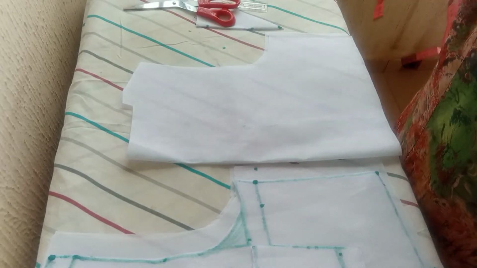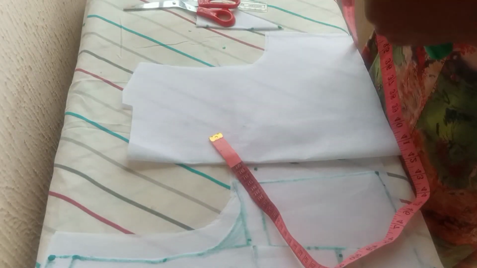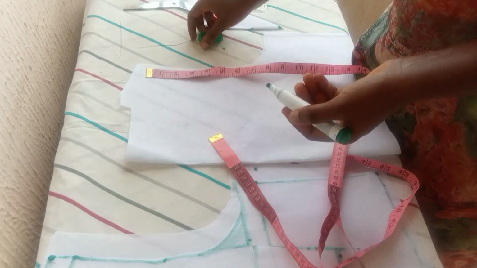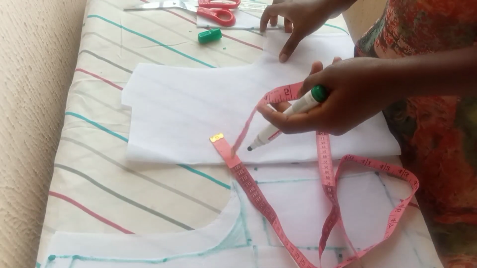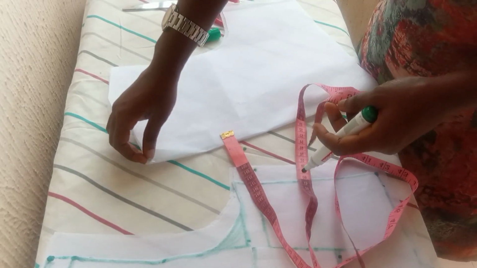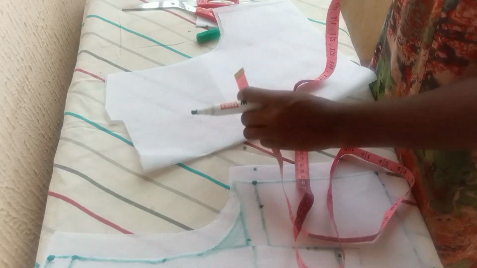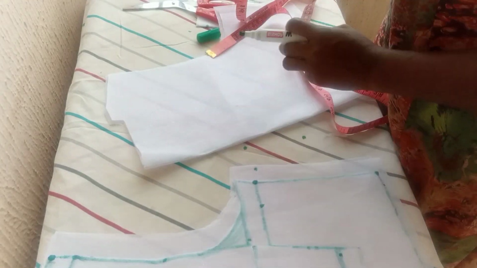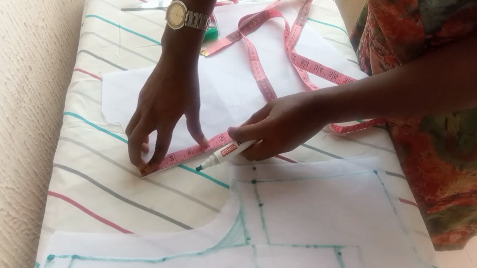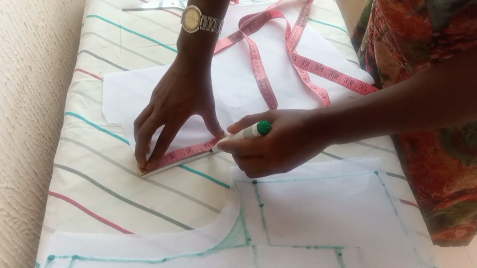So for your round neck, this is already 4 inches. So let's just say, let's make our depth 4 inches too. You can make yours 3 inches. You can even make your width 3 inches. The standard is usually 3 to 3.5 inches, the standard neck width and neck depth. So let us make it 4 inches too.